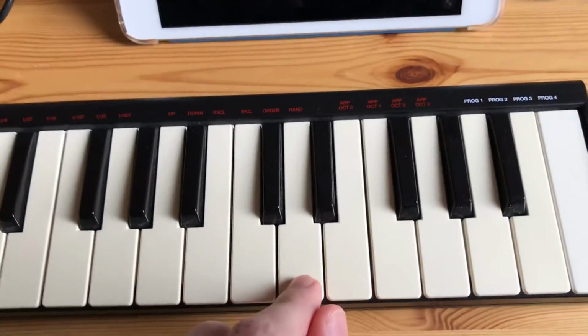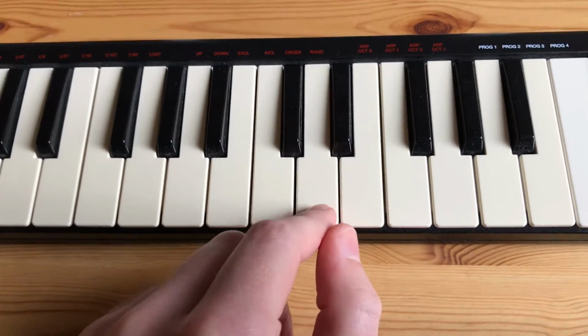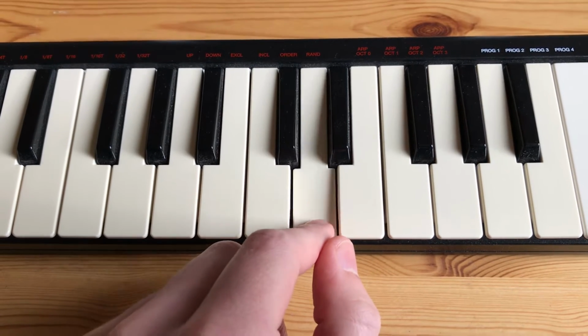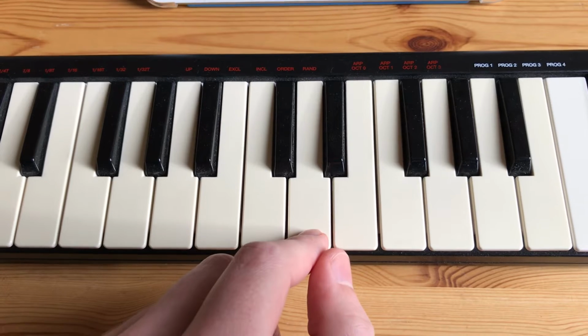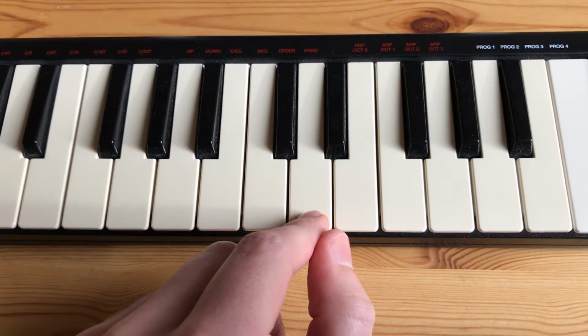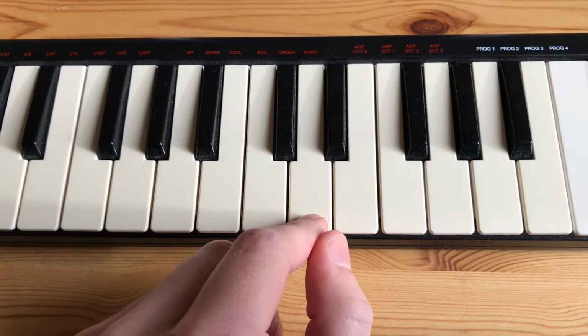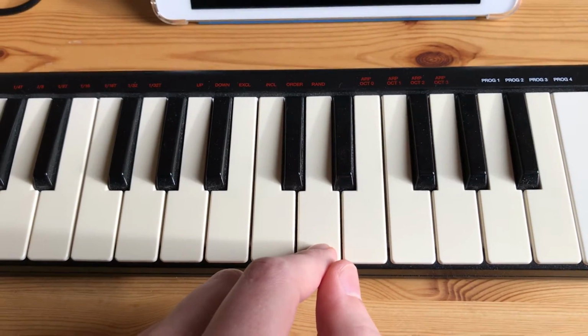And the funny thing about this, in my opinion, is that if you perceive this as a mirror axis, the piano keyboard is actually symmetrical, besides the instrument not being symmetrical.